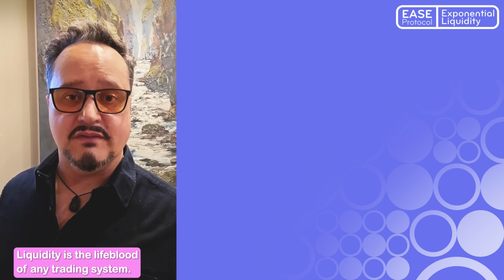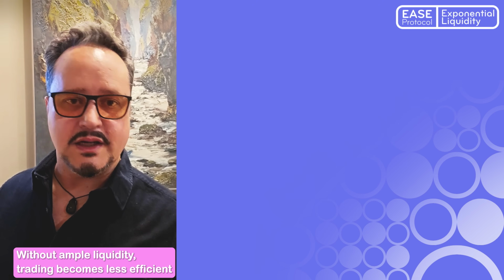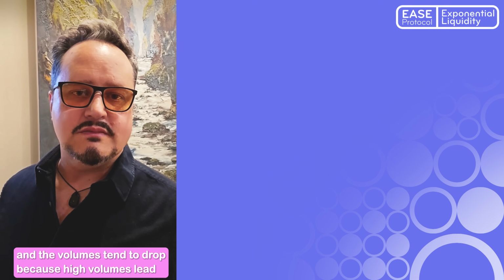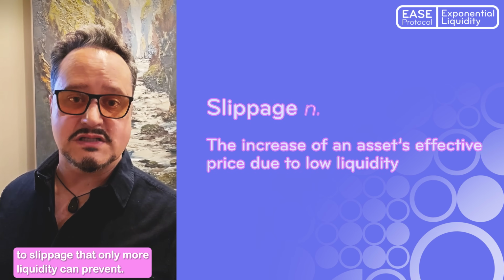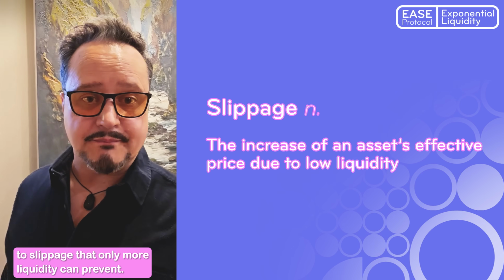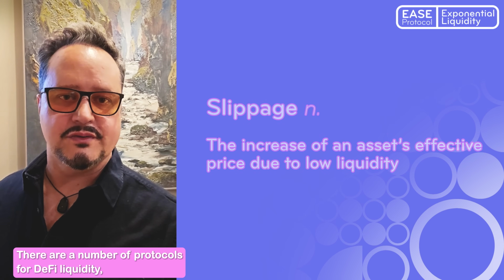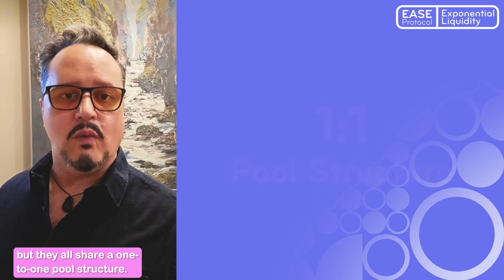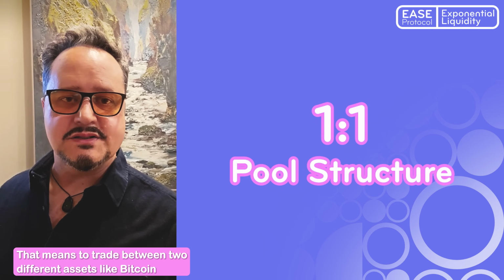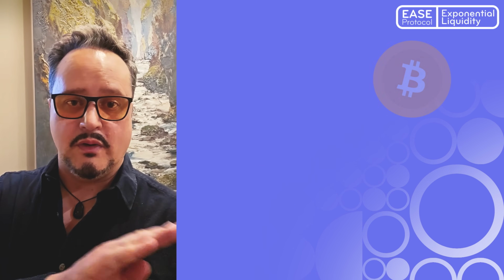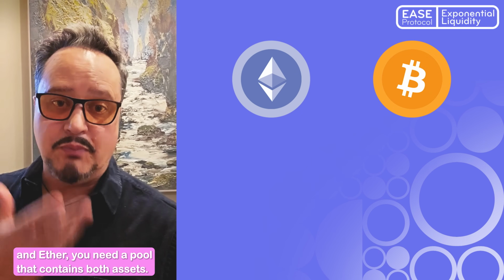Liquidity is the lifeblood of any trading system. Without ample liquidity, trading becomes less efficient, and the volumes tend to drop because high volumes lead to slippage that only more liquidity can prevent. There are a number of protocols for DeFi liquidity, but they all share a one-to-one pool structure. That means to trade between two different assets like Bitcoin and Ether, you need a pool that contains both assets.